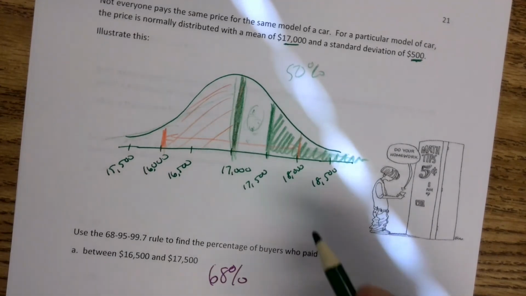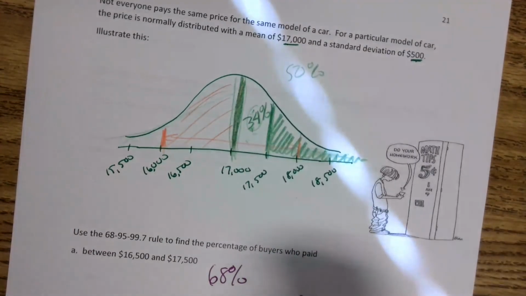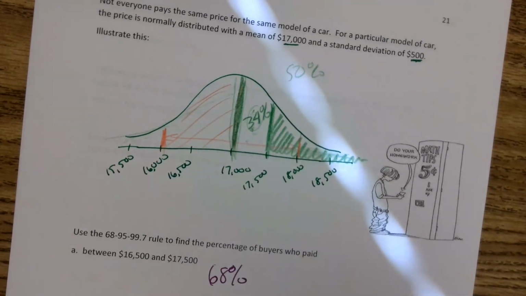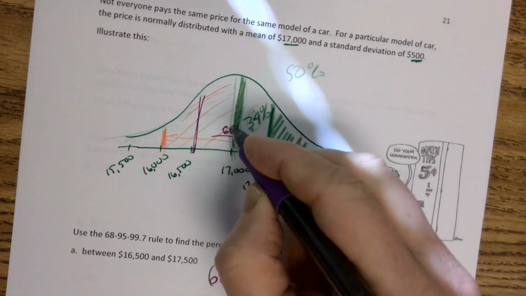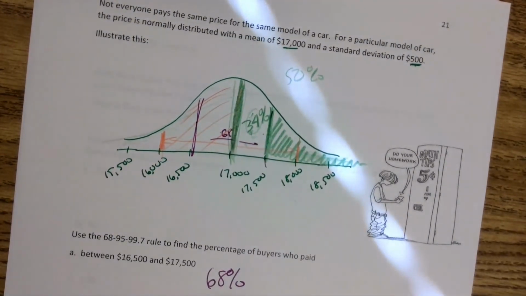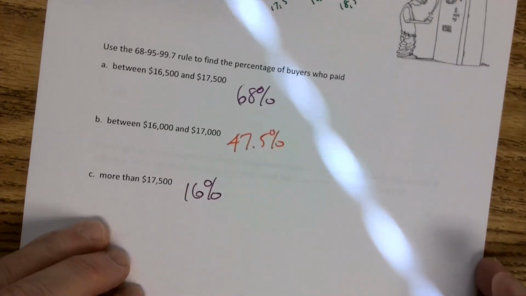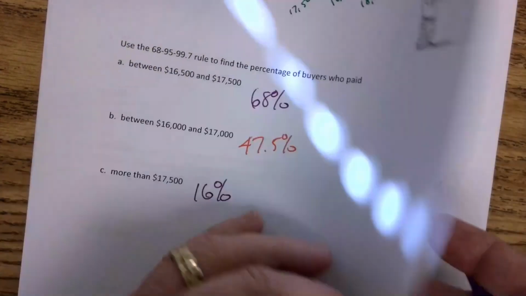34. That's 34% right there. How did you do that? Because that whole middle part is 68, so you divided by 2. Okay, so just keep breaking things in half, you'll figure it out. So that's 68. So 16% is the answer. Good job. Trying to make it more complicated than it is.